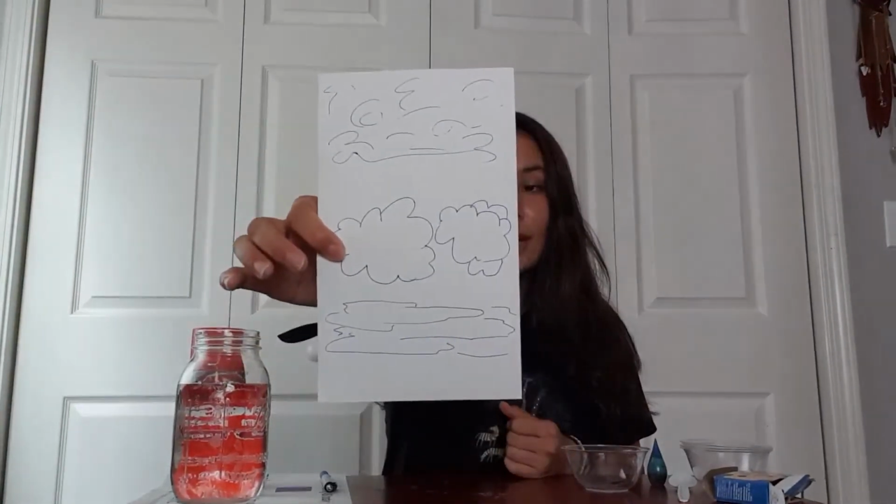And then the third one we have are the cirrus clouds. And these are the thin wispy ones that are way high in the sky. If you look at them, it'll usually tell you which way the wind is blowing because they're just very wispy. And they blow with whatever. So there's our 3 kinds of clouds, and our cumulus, which forms into our cumulonimbus. So for our project today, we are going to be making a cumulus cloud.